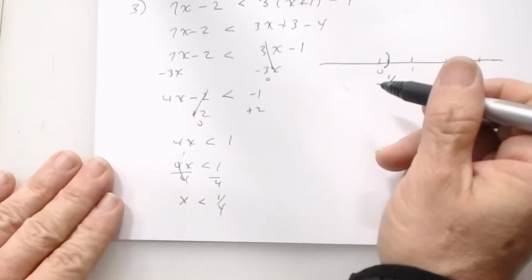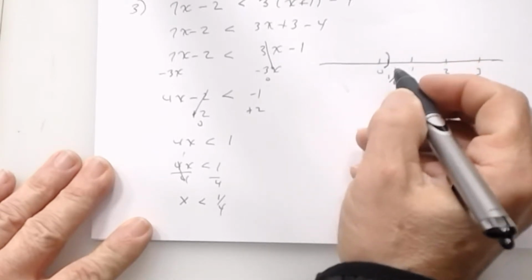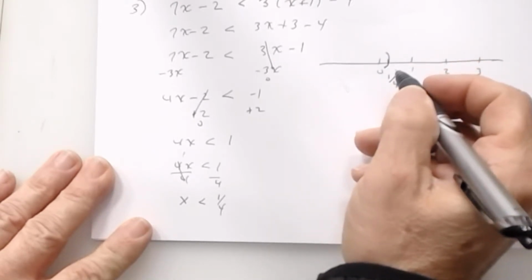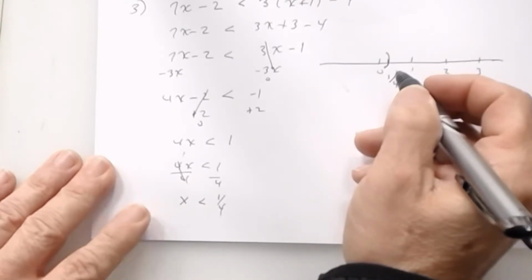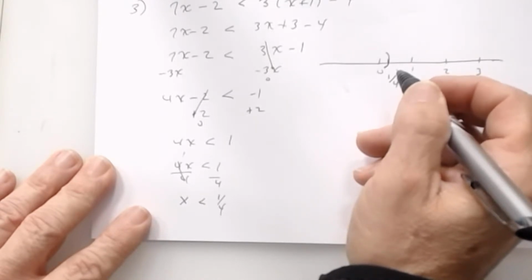Yes? What's your question? Okay. I actually had that question. Do we not flip the sign since we were dividing the 4x? It's not negative. Okay. Only if you divide or multiply by a negative number.